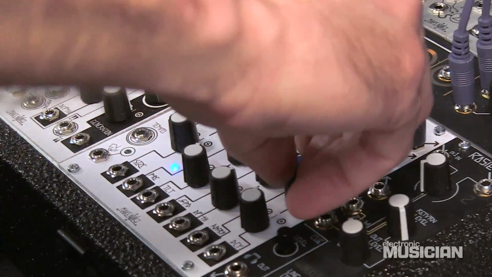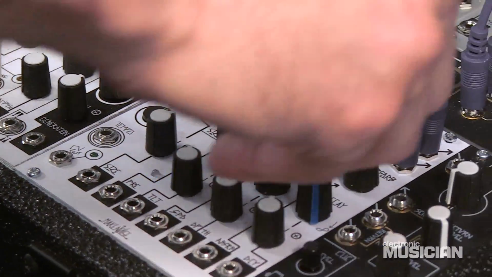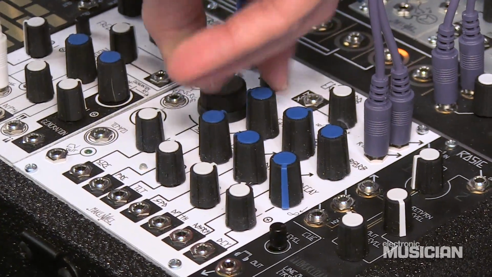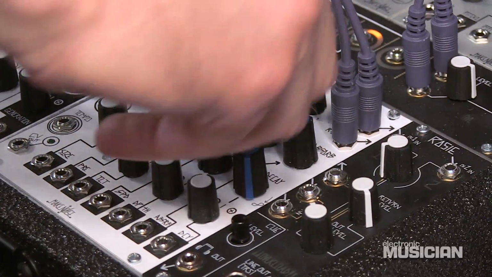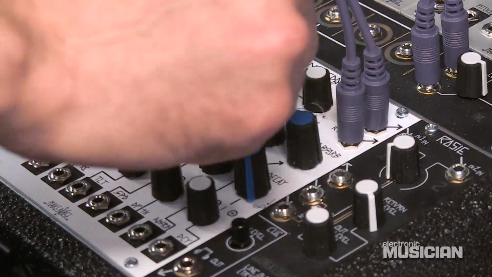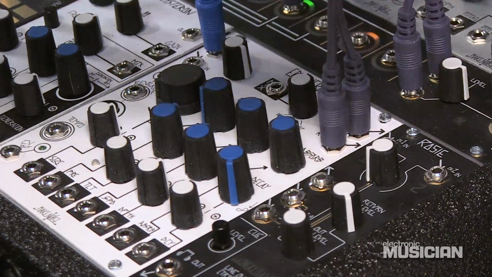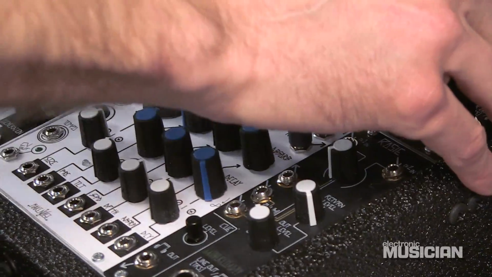Decay goes up to infinity. And we have an analog mix section.